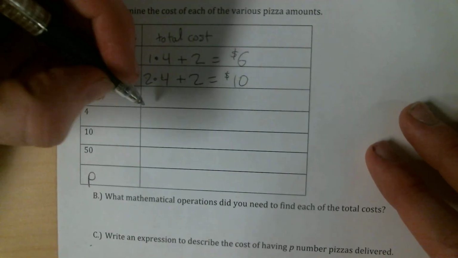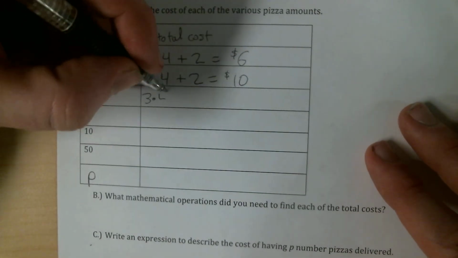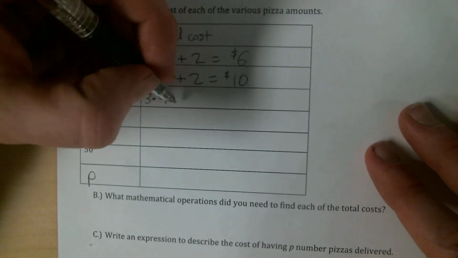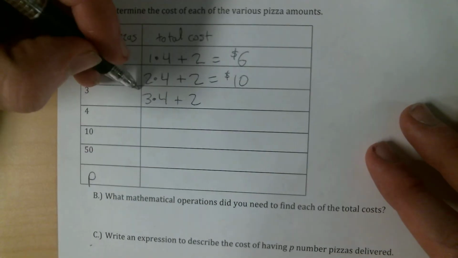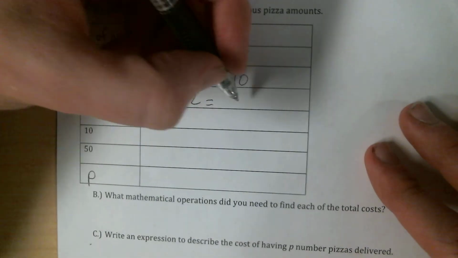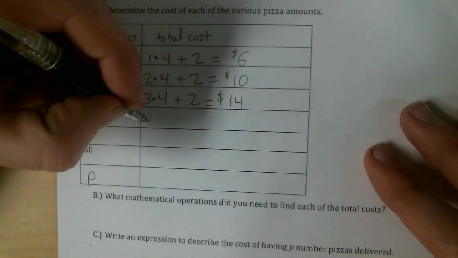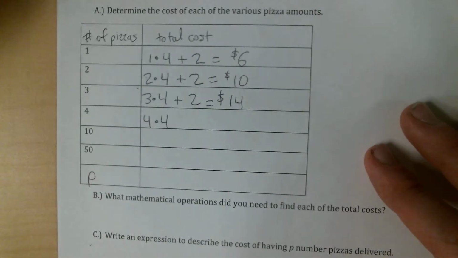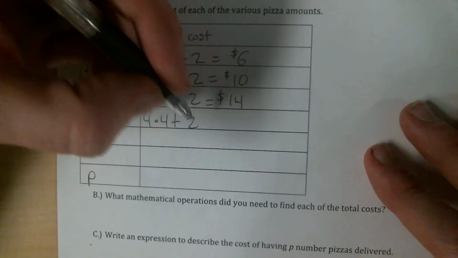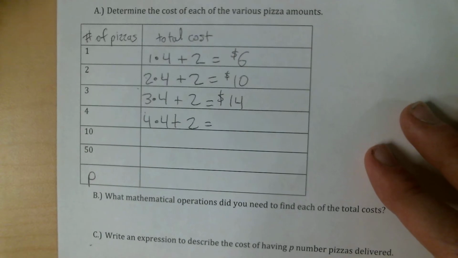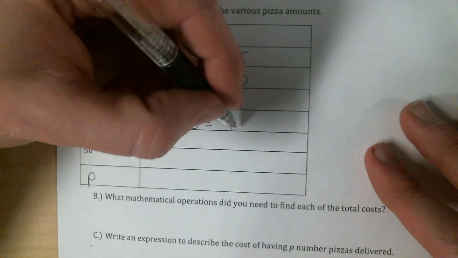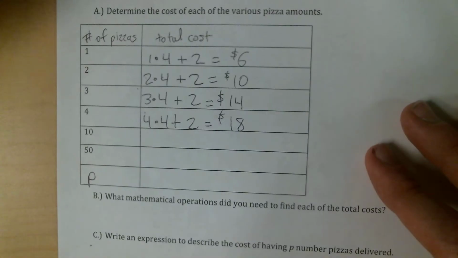All right, so when I look through this, I'm doing 3 times 4. It's $4 for each of the 3 pizzas. Add on 2. 3 times 4 is 12. Add 2 is $14 for the total cost. This one I've got $4 for 4 pizzas. Add on my $2 delivery charge. 4 times 4 is 16. Add 2 is $18.